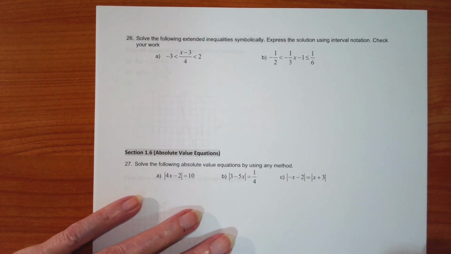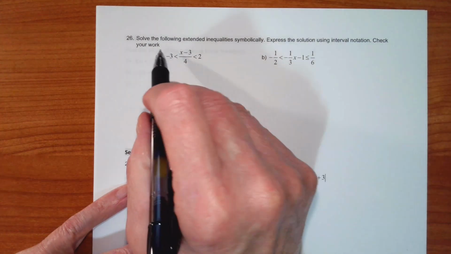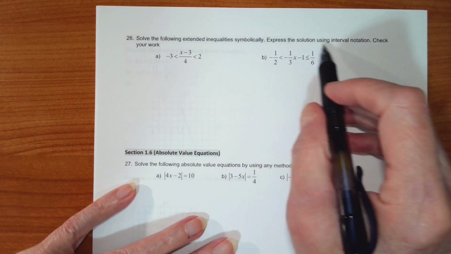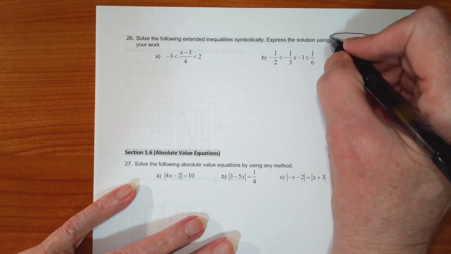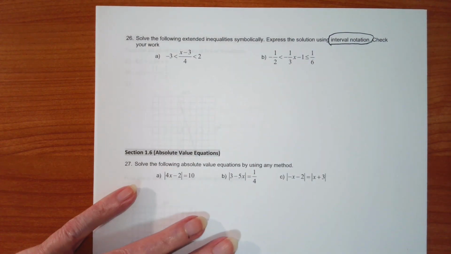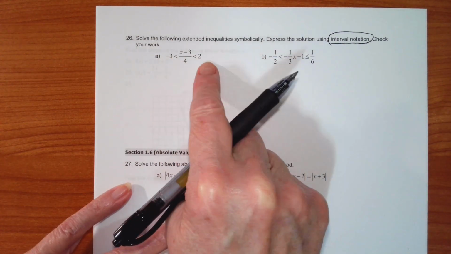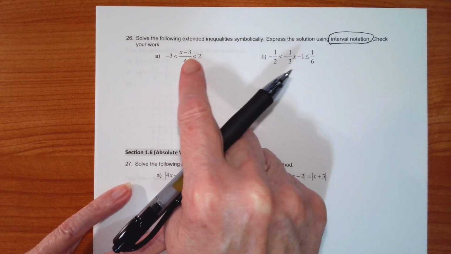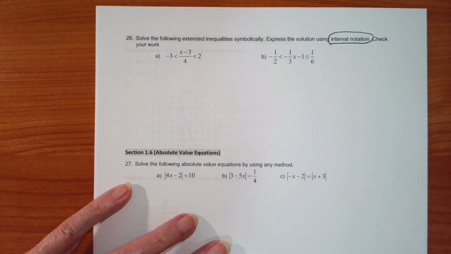Okay, when I'm solving an inequality like this with the betweenness, let's see what it says here. Solve it, express using interval notation. Okay, so I know how I need to do my answer. It tells me in the question. Okay, so what I have to remember here is now I have 3 pieces to the inequality. So whatever I do to one piece, I want to do to all of them.